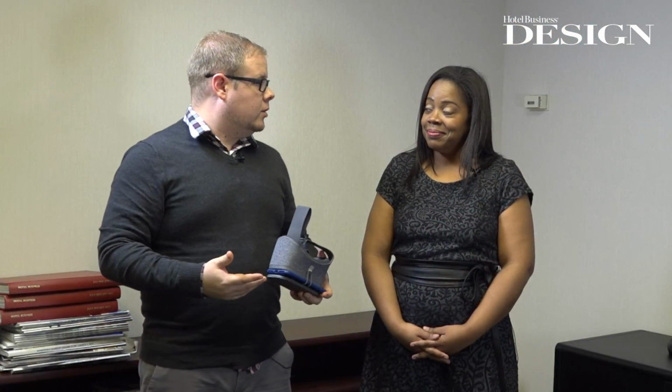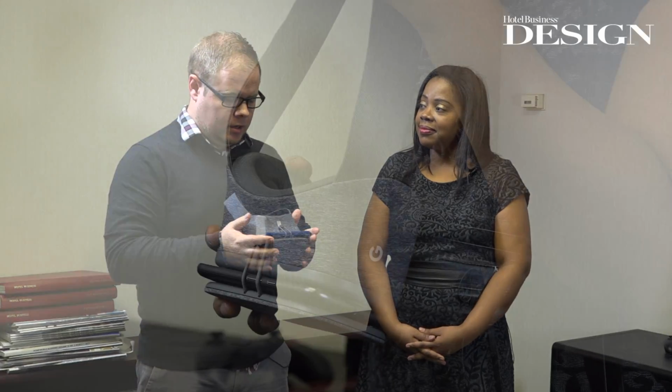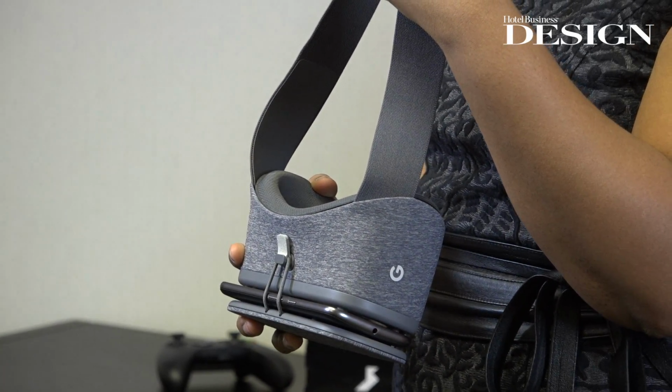So the interactivity with the 360 rendering was great, but we wanted to take it to the next level. By utilizing a goggle and any mobile device, we can create a really immersive experience and make clients truly feel like they're in the space.